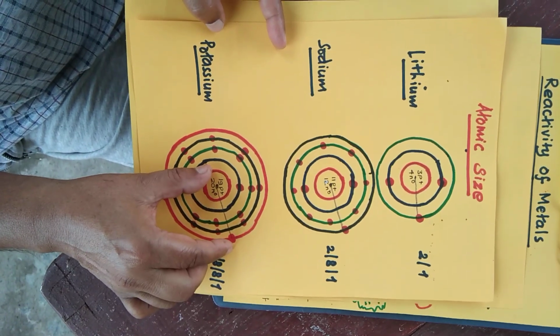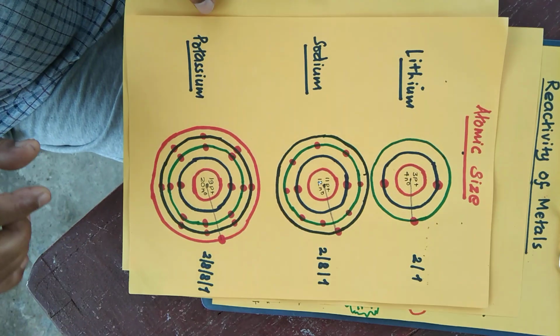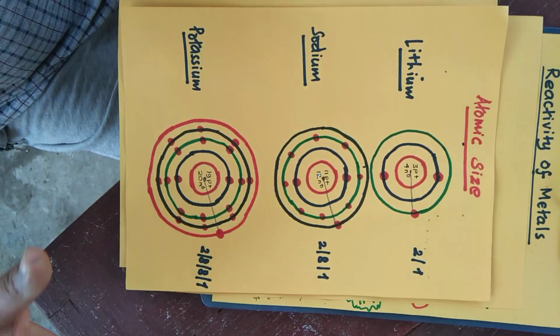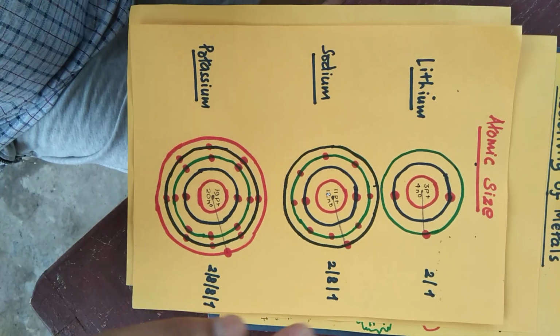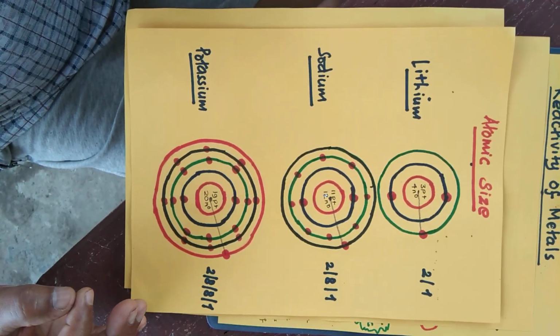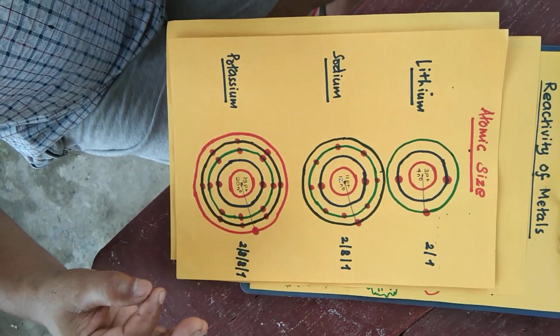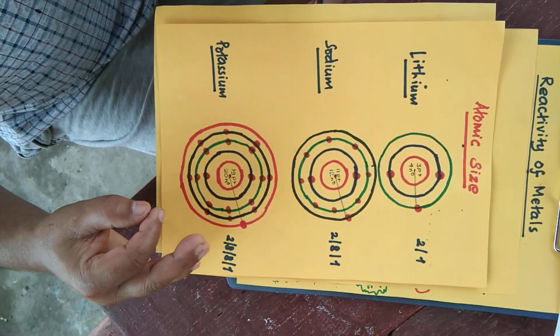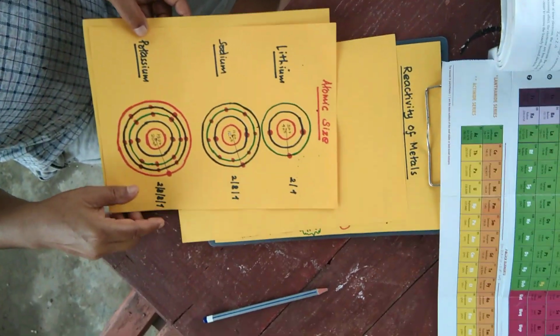So this is the greatest distance, this is the middle distance, and this is the least distance. But when we talk about reactivity, this is the main important thing. They have one electron in their outermost shell. They have a tendency to lose the electron to get a stable configuration, because I already described that metals are electropositive.